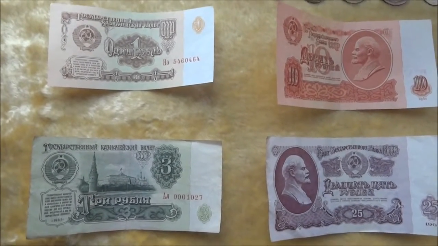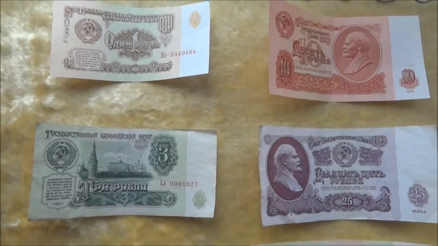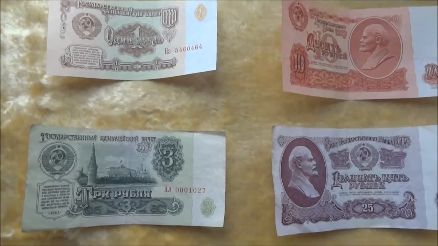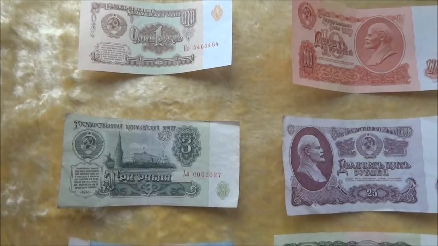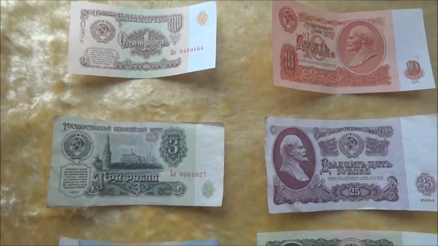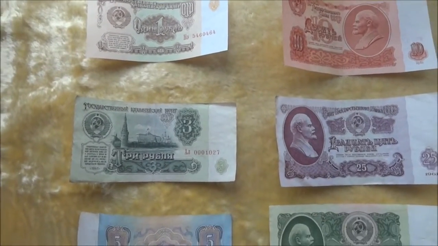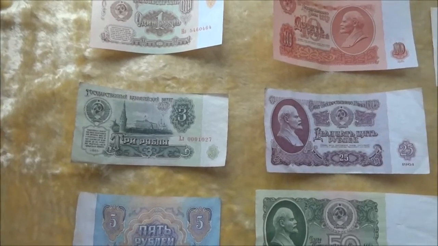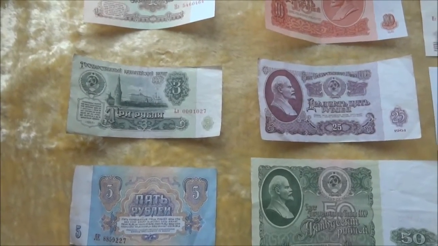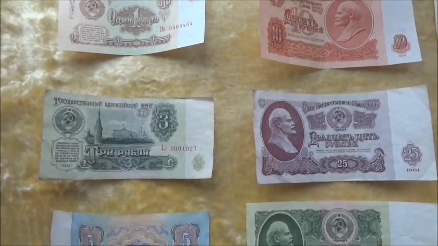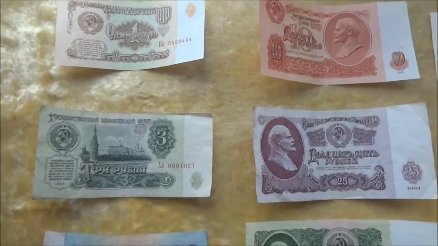After the revolution, of course, there were some different designs, and I think this one started to be an official design sometime in 1961, and up until I think probably in 1992 when the design changed again. And I remember using this money when I was a small child. I was still at school, and so we used this money.